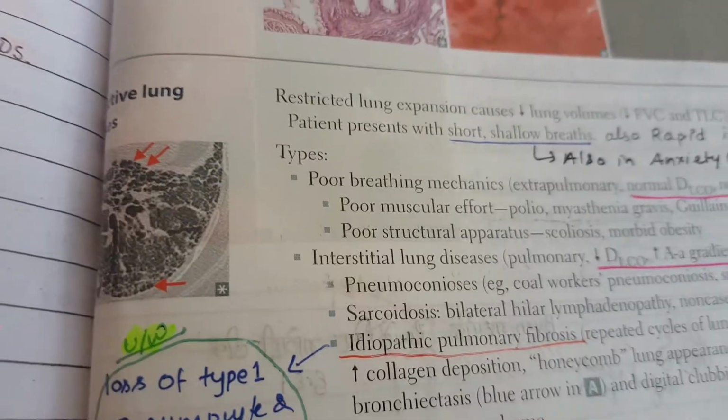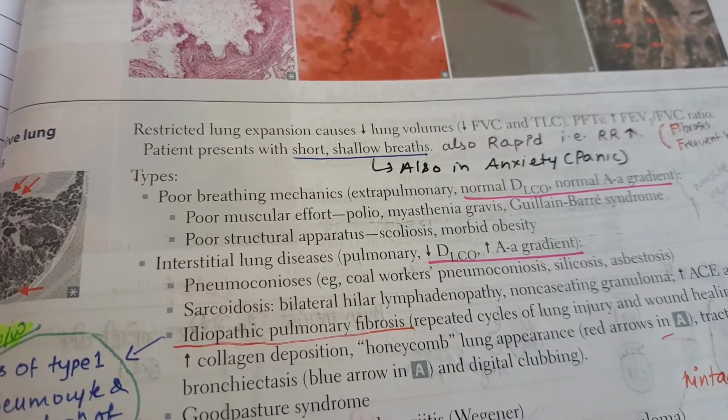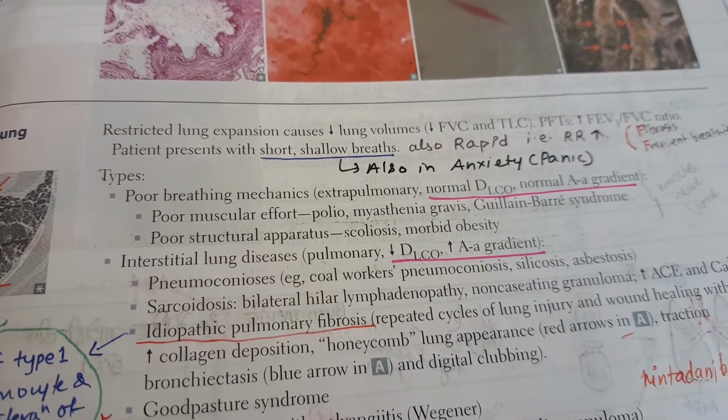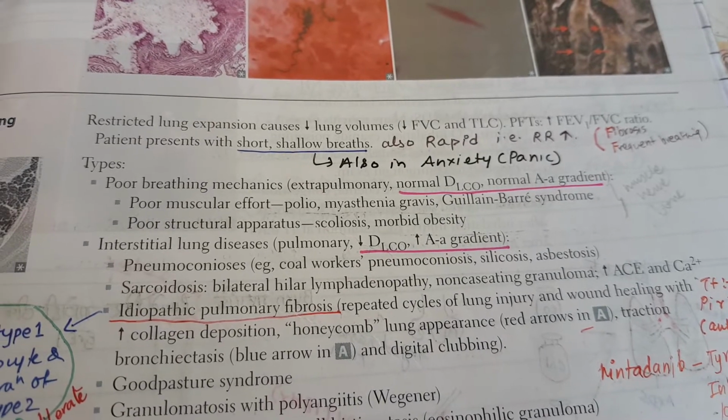now talking about restrictive lung disease. Restrictive lung expansion causes a decrease in lung volume. There will be decreased FVC and total lung capacity. On PFT, there is an increased FEV1 by FVC ratio.